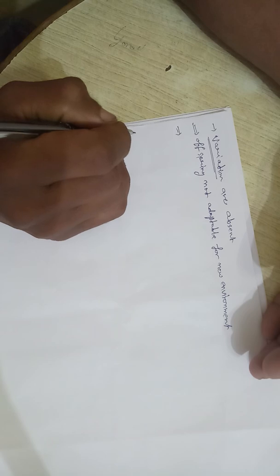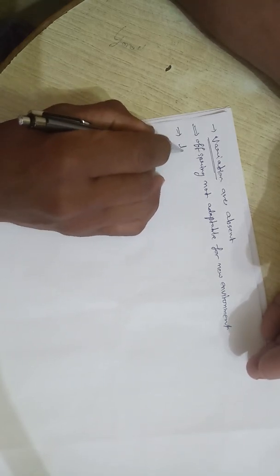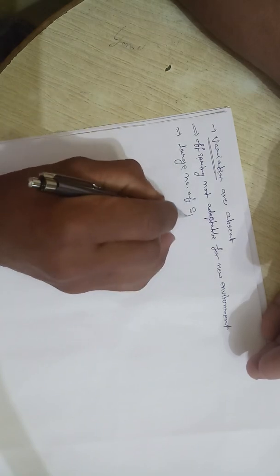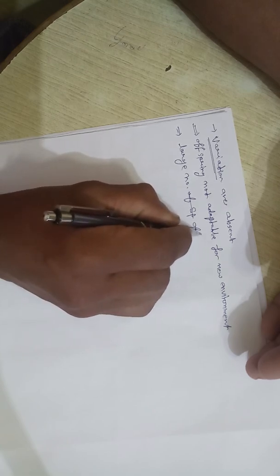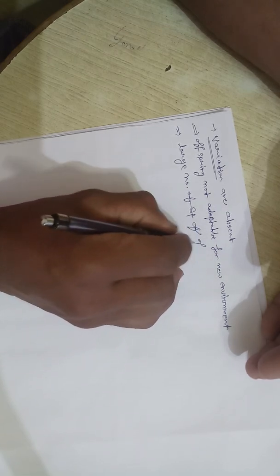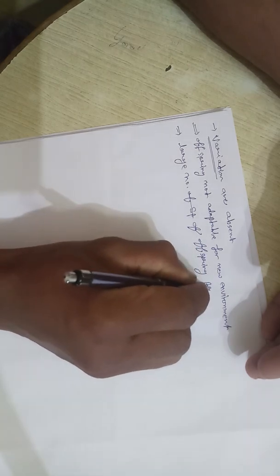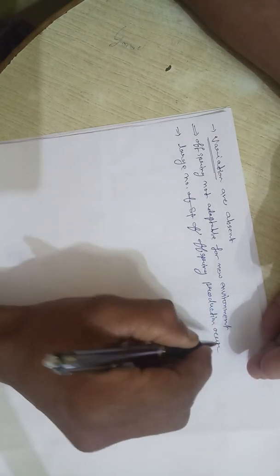In asexual reproduction, a large number of offspring can be produced.